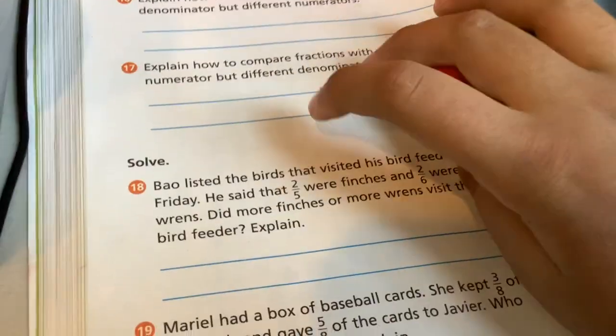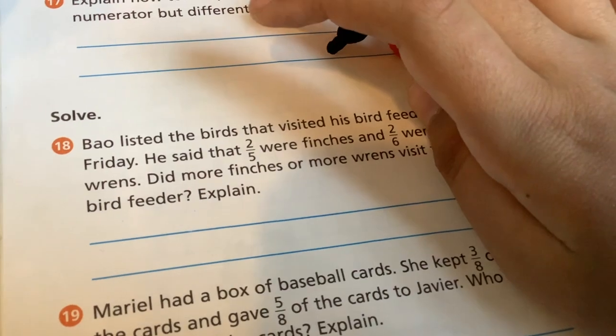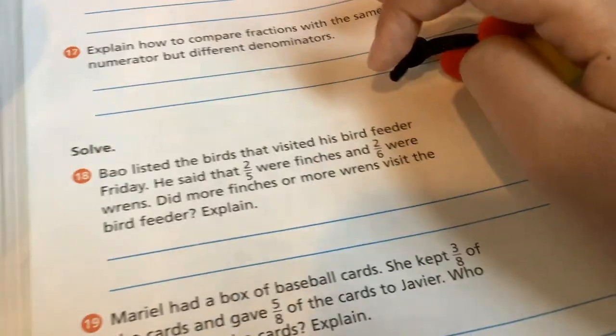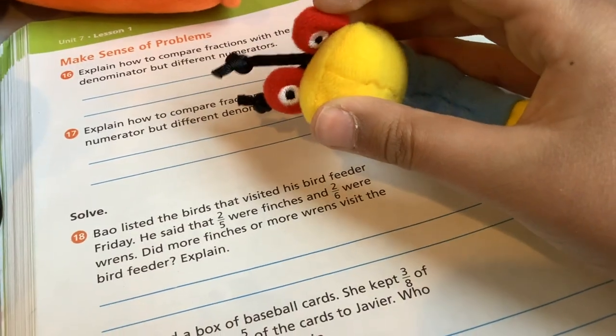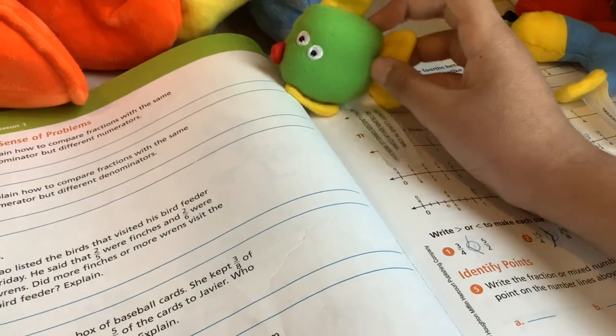But 2 is the numerator for 2/5, and 2 is the numerator for 2/6. How will we know which one is greater? Well, there is a way that we just saw in front of our eyes. This one.